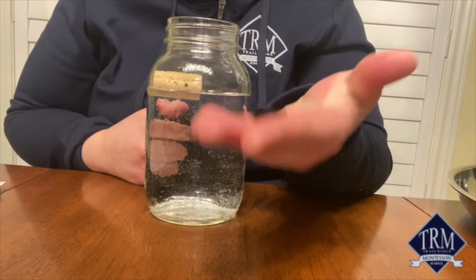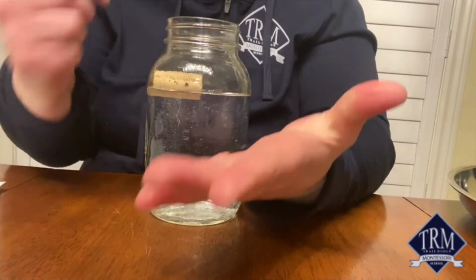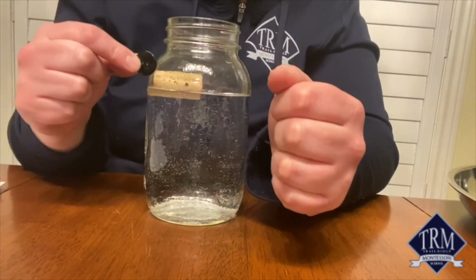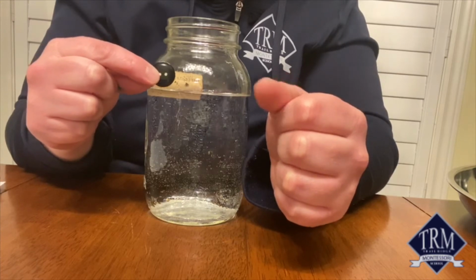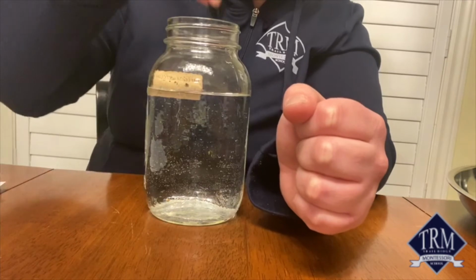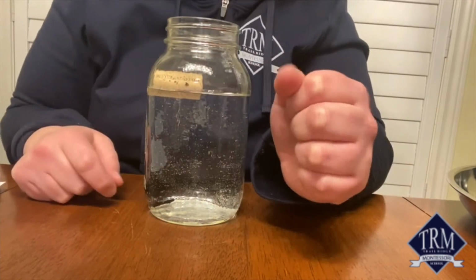All right, the next thing I'm going to do is a button. So the button doesn't weigh much more than the cork that just went into the jar, but if you notice, it's a lot more compact or smaller, so it takes up less volume than that cork. So let's see what happens when we put the button in. It sinks right down to the bottom.